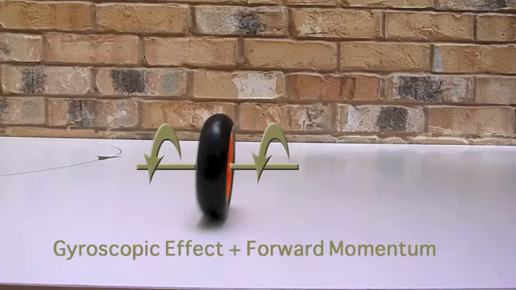Another concept we need to introduce is momentum. A rolling wheel has both forward and angular momentum, which means it will try to keep rolling at its current speed and angle of lean unless forced to change. This is what keeps a moving bike upright.